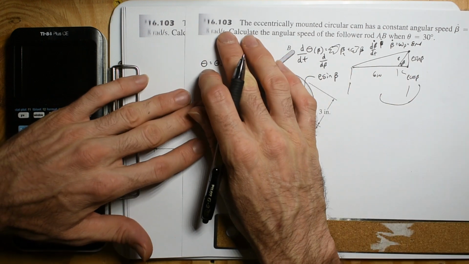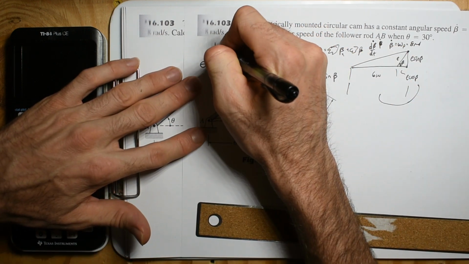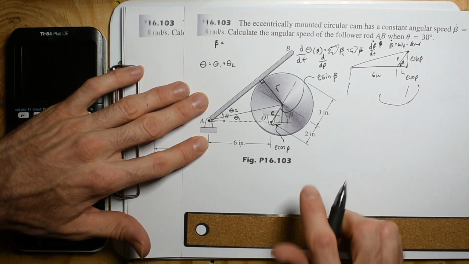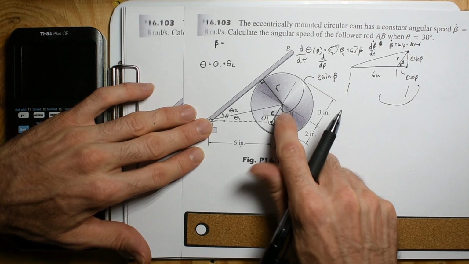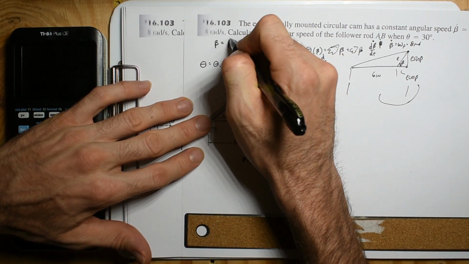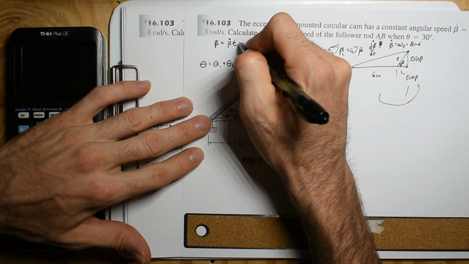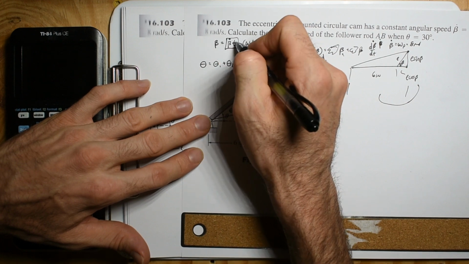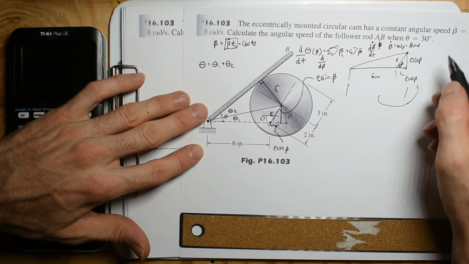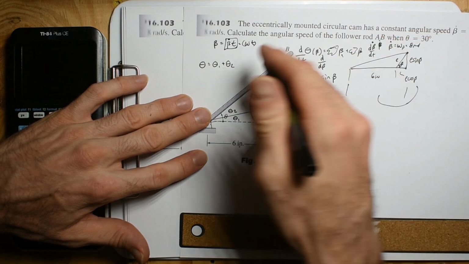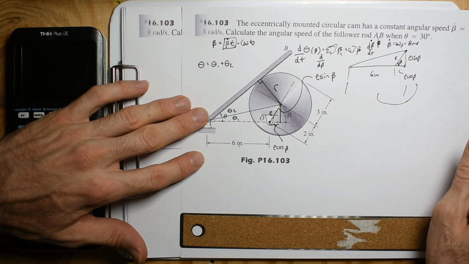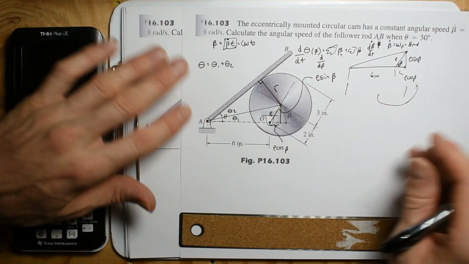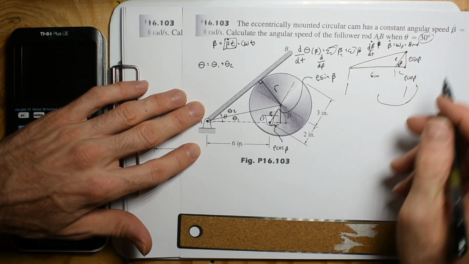If we already know that it's constant angular speed, we know that beta is equal to beta dot, that's the angular speed, times time, which typically you would write as just omega t. We see this a lot, but in this problem it's going to be beta dot t. So anywhere we see the angle beta, we can replace that with beta dot t. We'll do that at the end, and then we'll put this into a derivative calculator and solve for angular speed and angular acceleration. We'll find the angular acceleration at that 30 degrees.